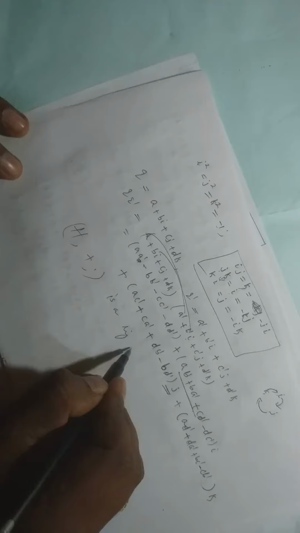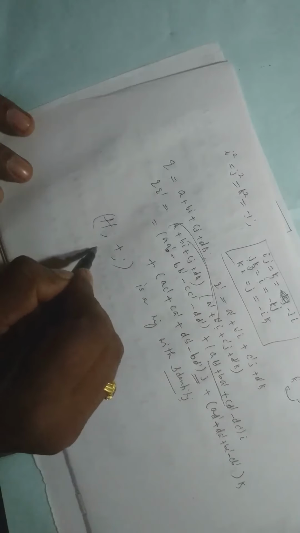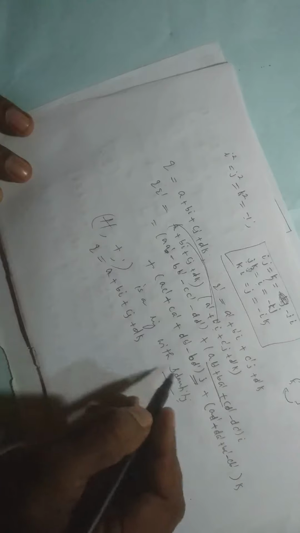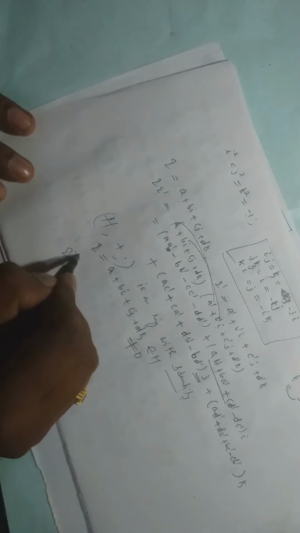So here H is a ring with identity. H with respect to addition and multiplication, how we defined, is a ring, and it's a ring with identity, and every non-zero element is invertible. Let me assume q is a plus bi plus cj plus dk, an element of H, such that this is non-zero. Then how will q inverse look?